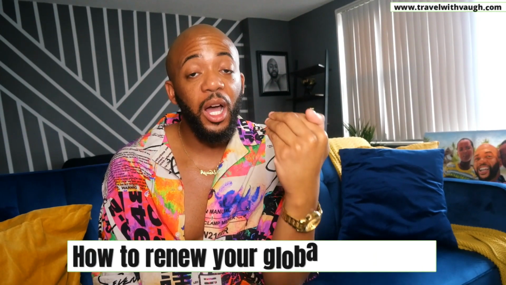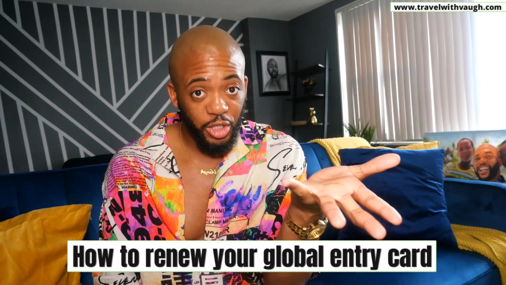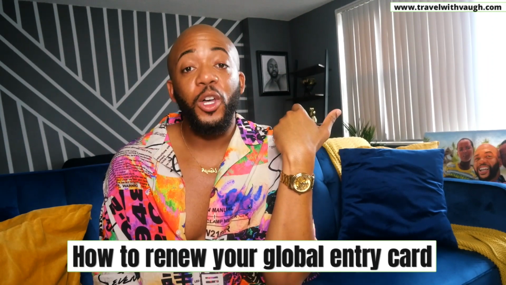So I just want to give you guys the steps first on how to renew your Global Entry membership. The first thing that you want to do is log into the Trusted Traveler Program website, which is the TTP website. That's initially what I did, because I'm within my last year time frame and I have to get it done, if I'm not mistaken, within 180 days of it expiring. So within that time frame you have to get it completed.